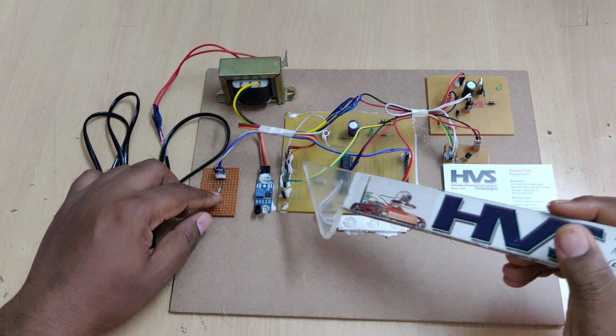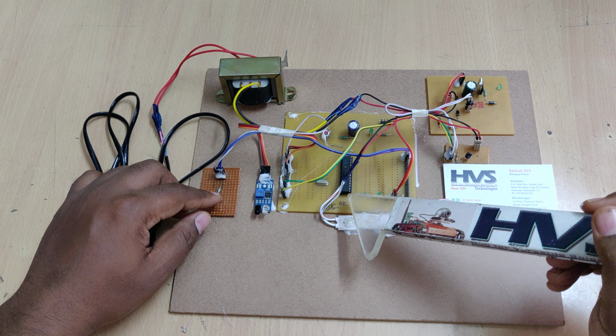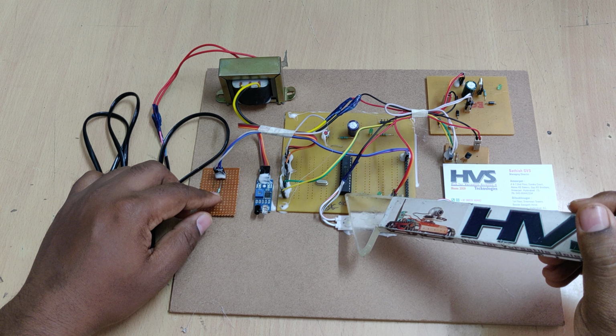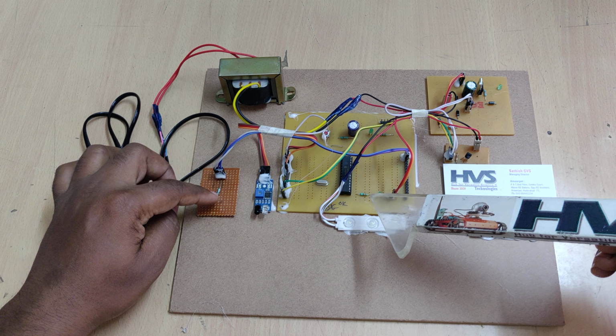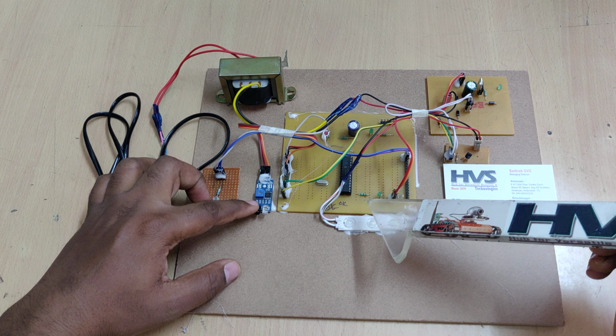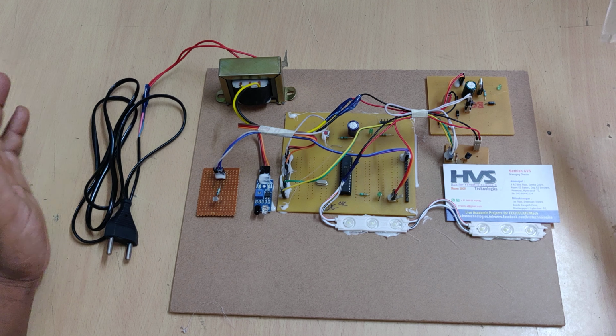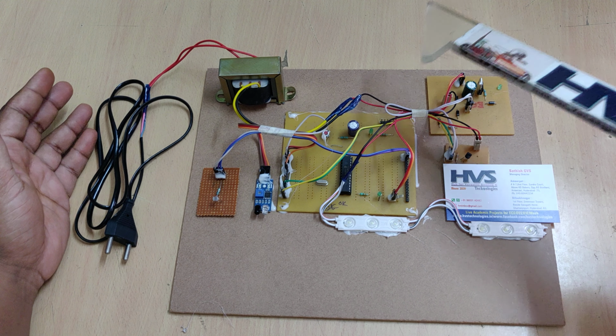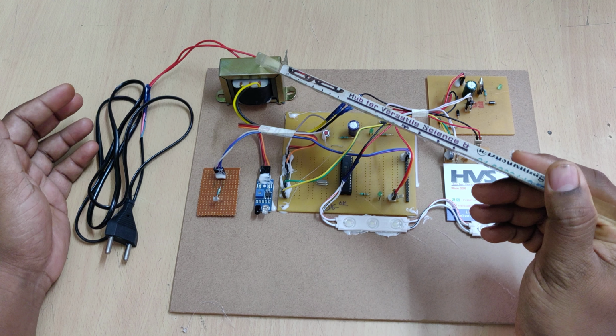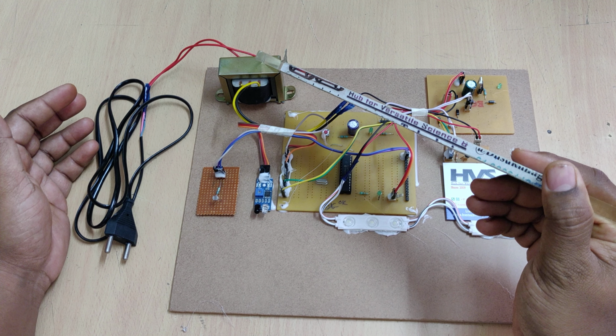That intensity signal comes from the C2 pin of our PIC16F72 microcontroller, and the LDR is interfaced at the A0 pin and the IR sensor at the A4 pin. The whole system gets power from this 230 volts mains power source, and this transformer will step down the 230 volts AC to 12 volts AC.